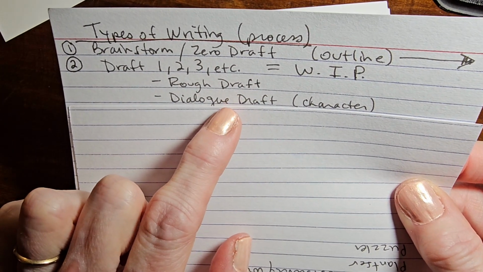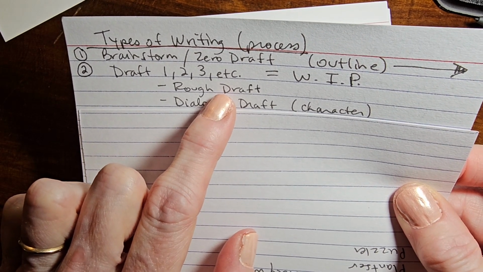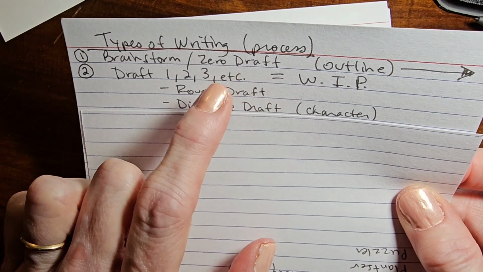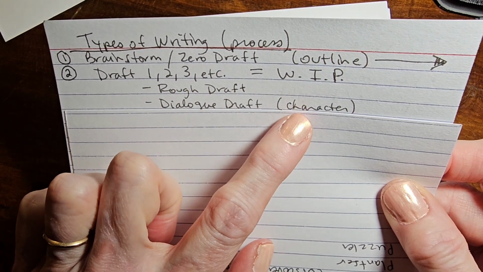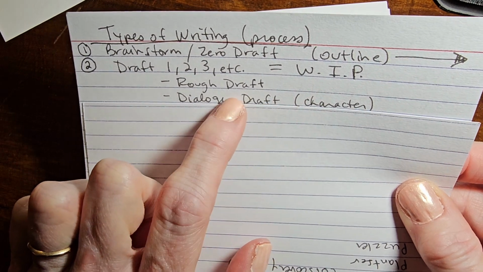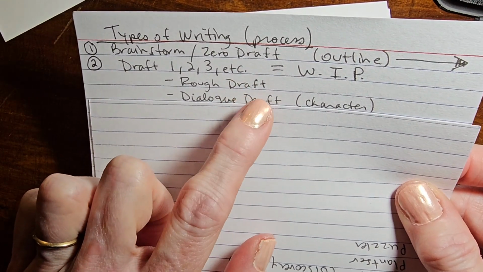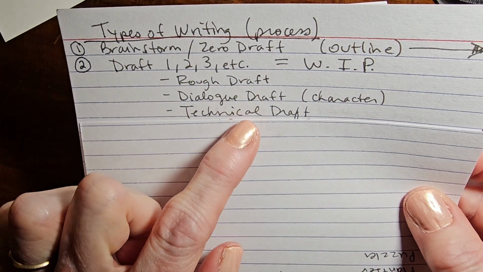You may choose instead to do a dialogue draft. So rather than writing the story with all of the elements of the scene and the setting and the people and the dialogue and the action, etc., you're just going to write out the dialogue. Maybe this is a very character-driven story that you're writing, and so you're going to write out all of their conversations, and then you're going to go back and fill in those scene and setting details. Totally up to you.